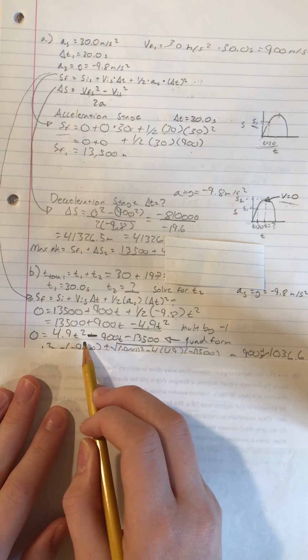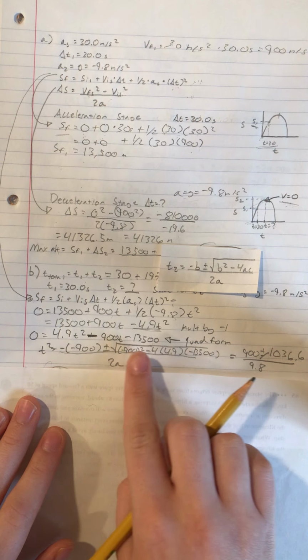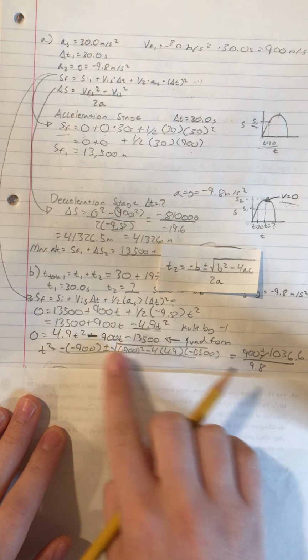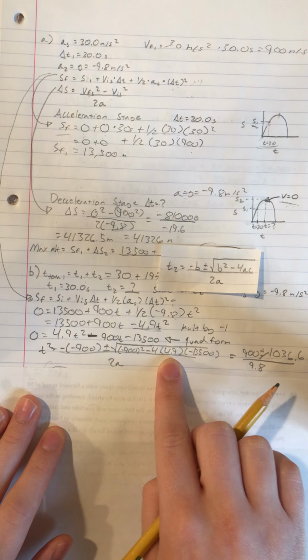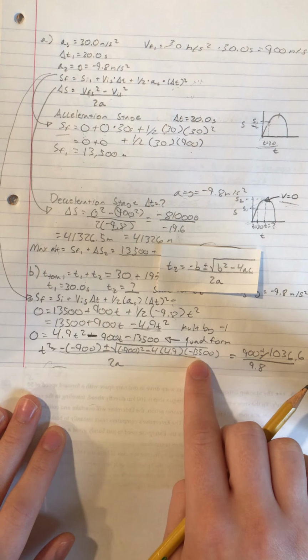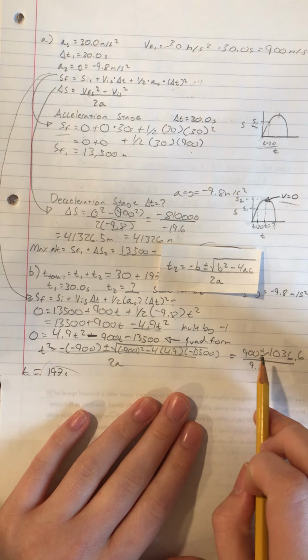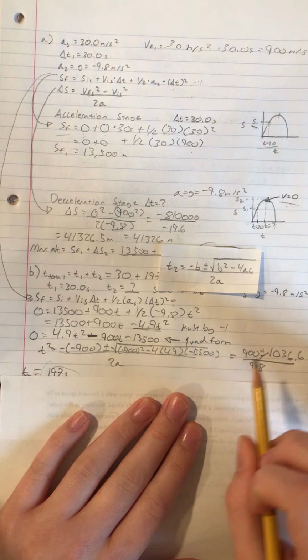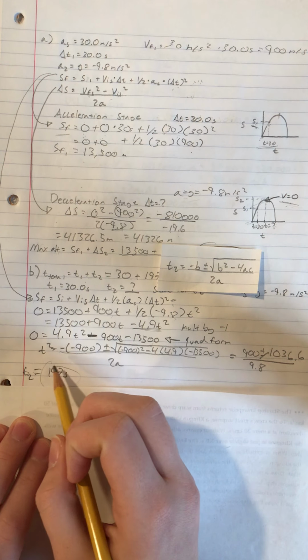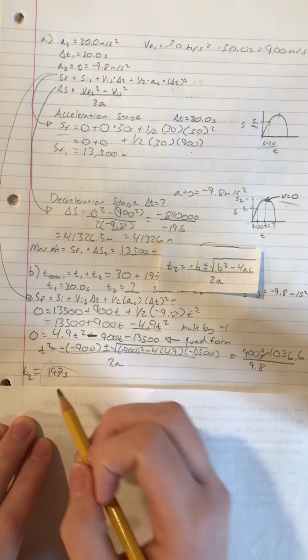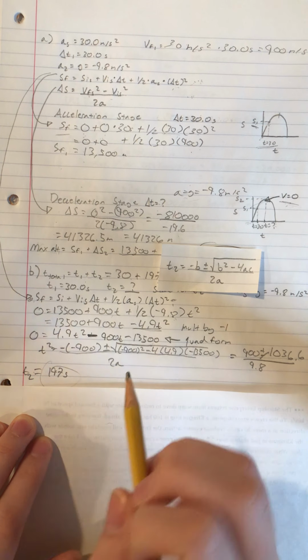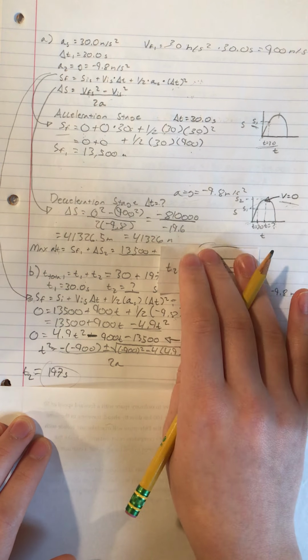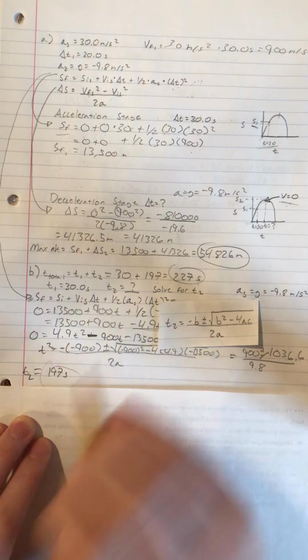And to solve for t, we're going to use the quadratic formula, which, if you recall, looks like this. And so we plug in all the terms here, 900 being b, 4.9 being a, and c being 13,500. And we're going to disregard the minus here because that's going to leave us a weird negative t. And so we are going to end up with 197 seconds with significant digits taken into account. And so we're just going to add that to our 30 from up here, and we get 227 seconds.